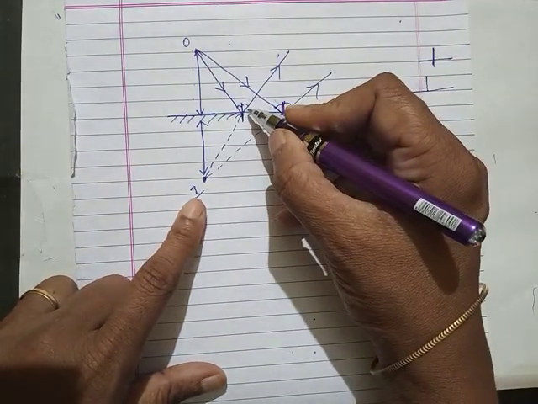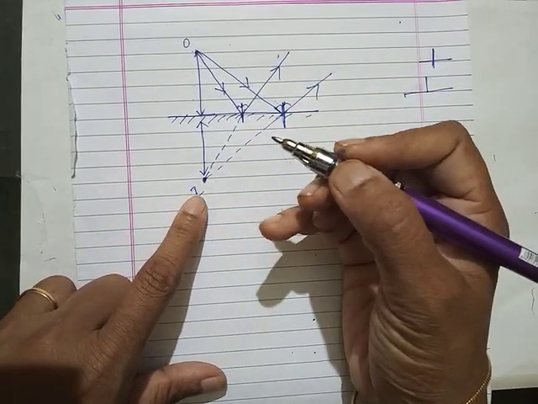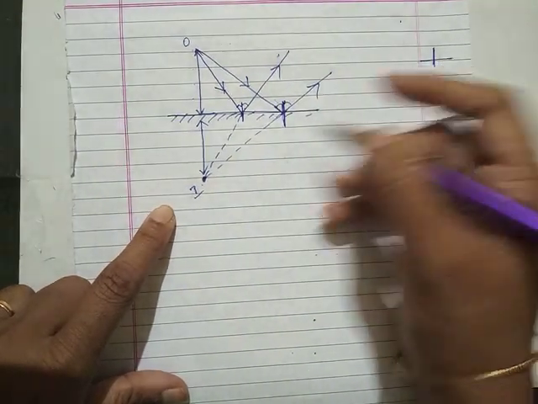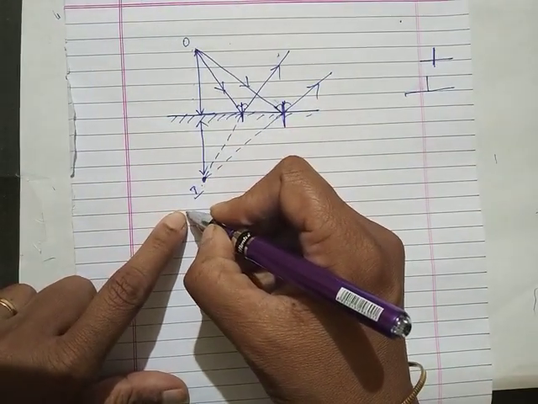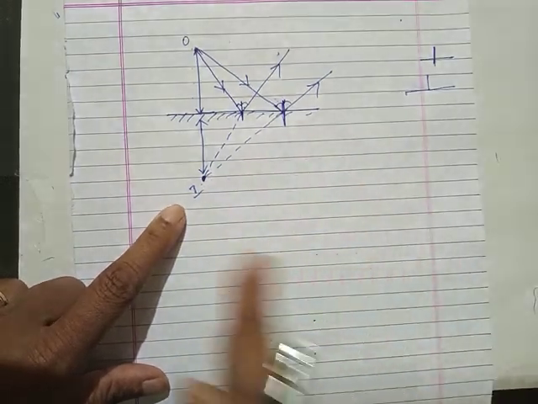Now, actually what you should do, you should draw the reflected ray, then extend it backward and meet at I. But it can meet anywhere. That's what happened in my previous diagram. It was meeting somewhere else, and that diagram is not correct. So what you do, you're going to go in the reverse way.